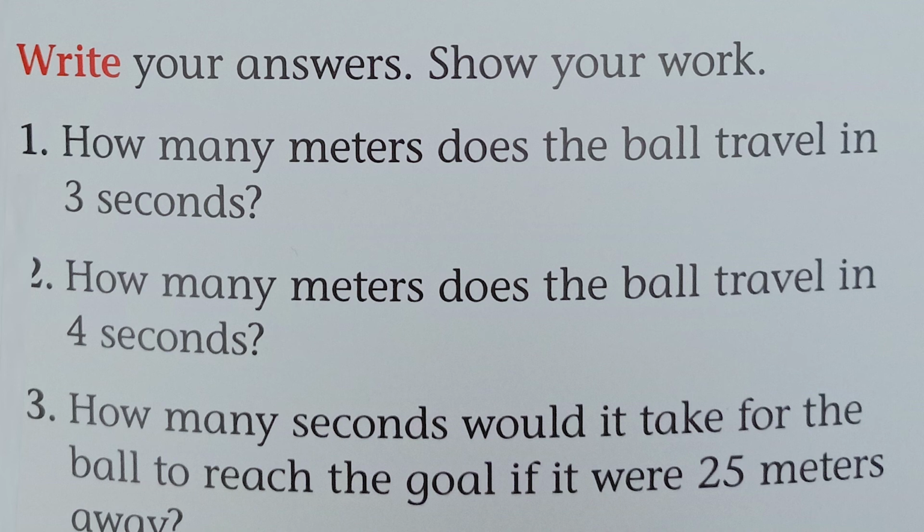I will read these questions for you now. Number 1. How many meters does the ball travel in 3 seconds? Number 2. How many meters does the ball travel in 4 seconds? Number 3. How many seconds would it take for the ball to reach the goal if it were 25 meters away? Remember that the answers will be provided at the end of the video.